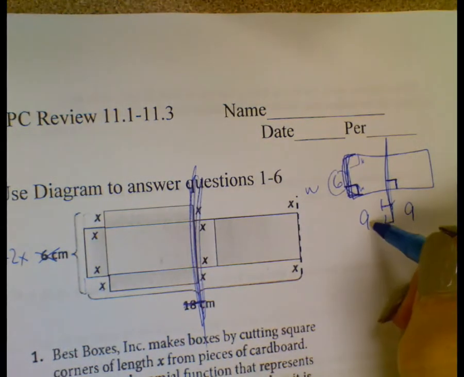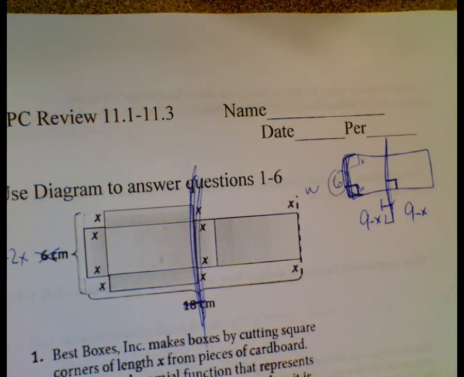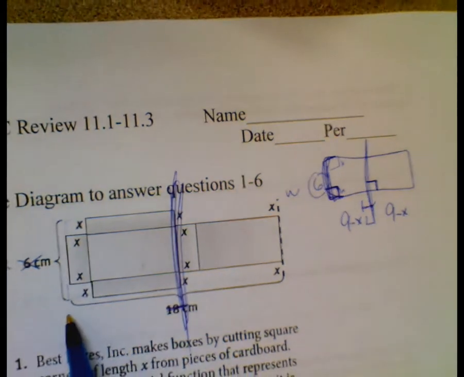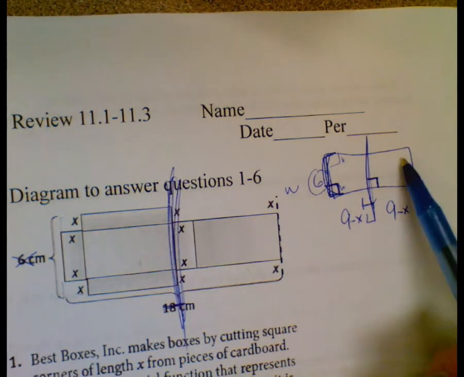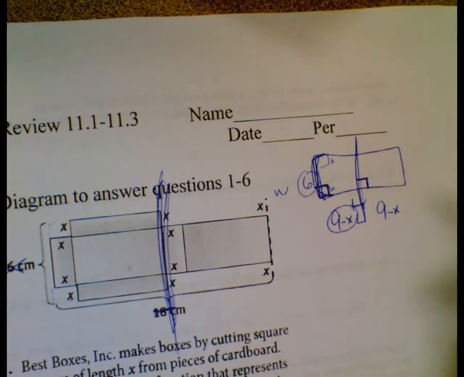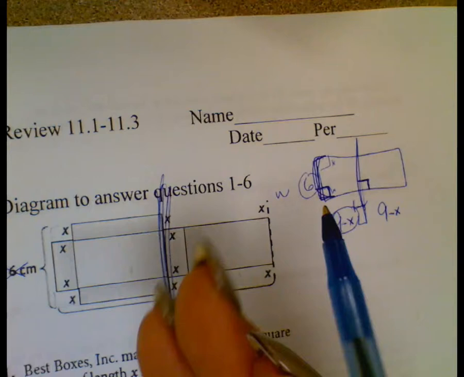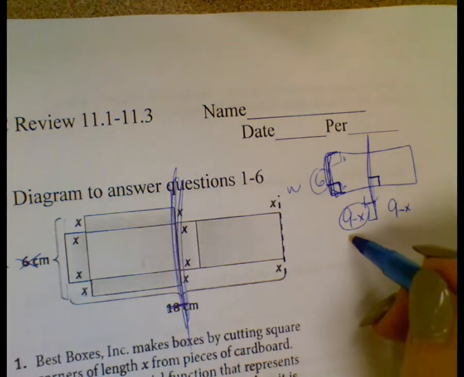So this one right here is going to be 9 minus X, and this one's going to be 9 minus X, which the whole thing would be 18 minus 2X, but it's going to be 9 minus X if you do half of it. So when this box is folded, this is the piece that you want for the length of the box, not the whole thing. This is the whole box opened up, but when you fold it, 9 minus X.